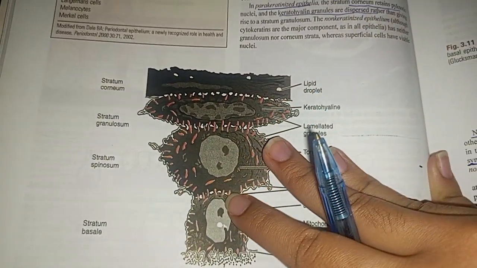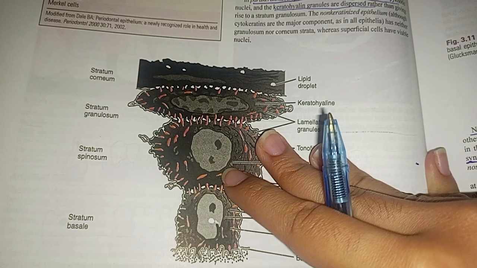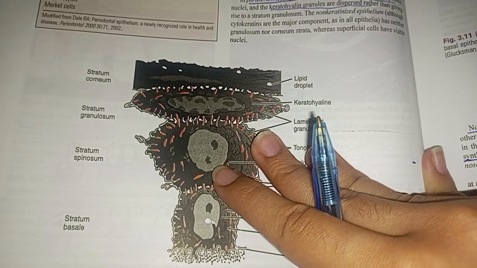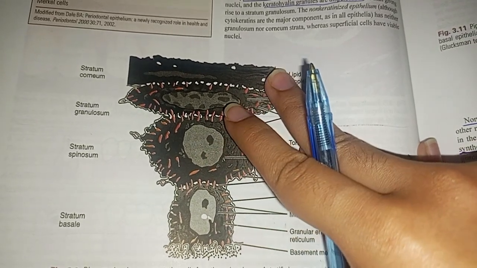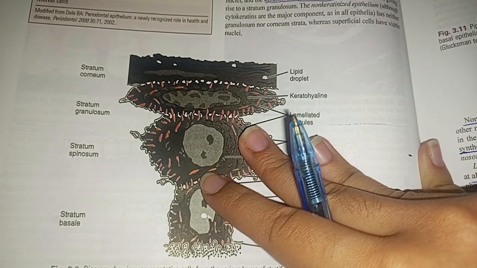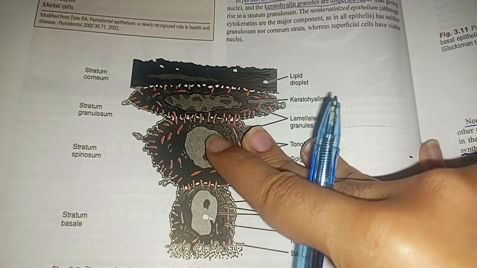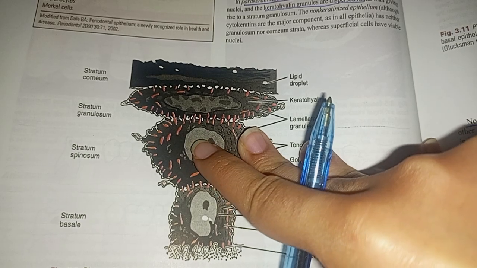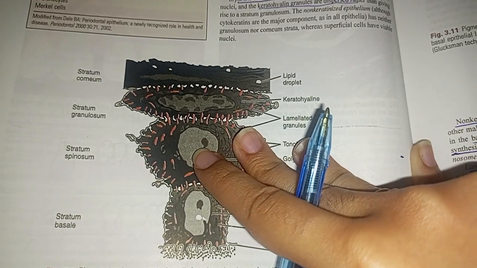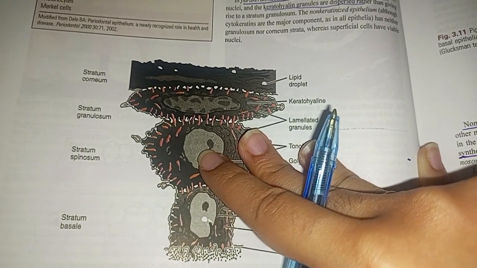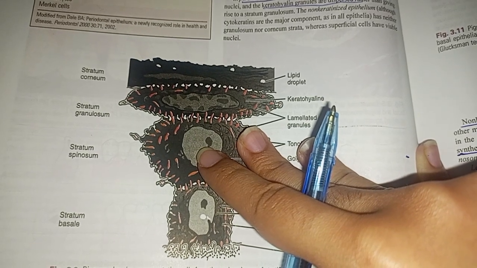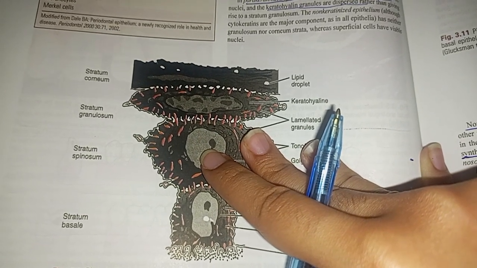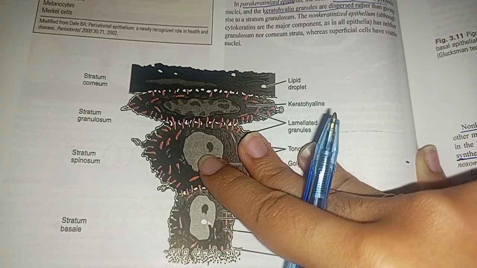These are the four layers of the keratinized epithelium: stratum basale, spinosum, granulosum, and corneum. In the non-keratinized layer, there is no stratum granulosum layer. It's very important to remember there is no stratum granulosum.